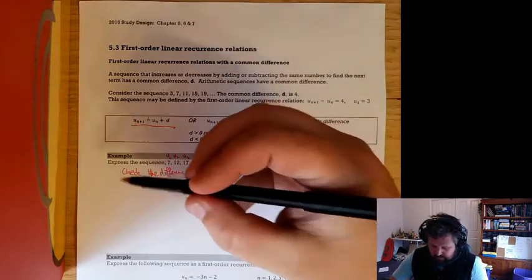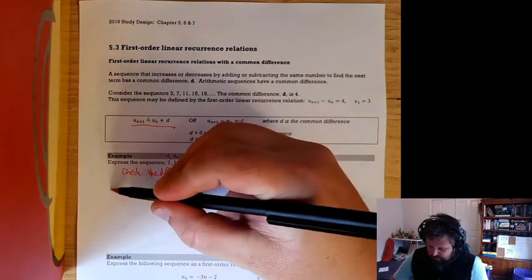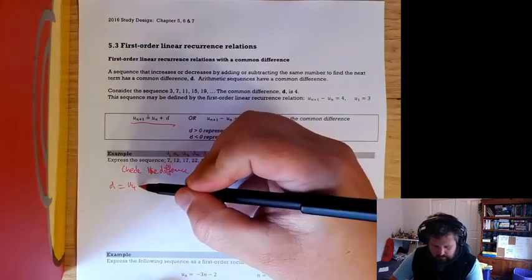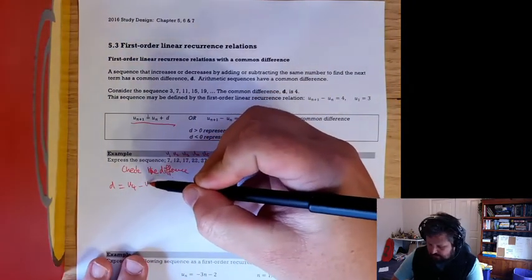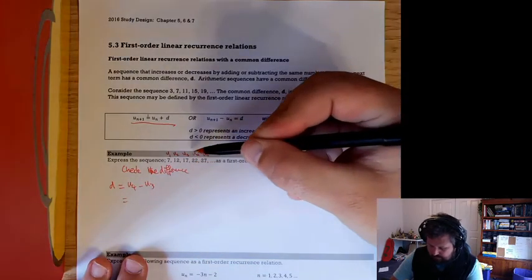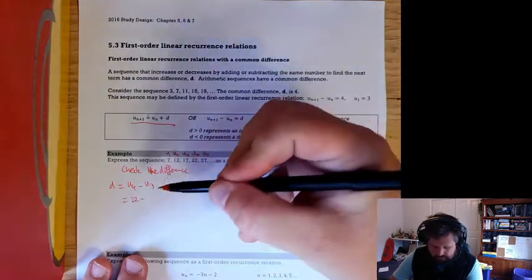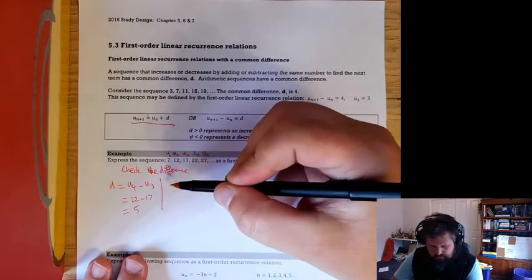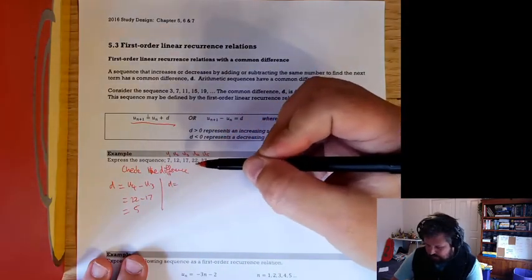If you had to document that, I'd actually write it down. Difference between, for example, U4 and U3, 22 take away 17, to show that it's 5. You could do the next difference and find the difference between U3 and U2.